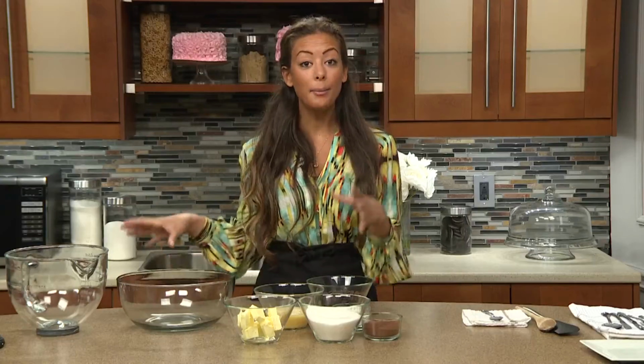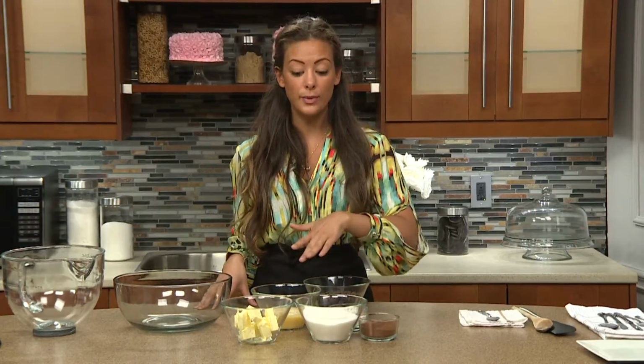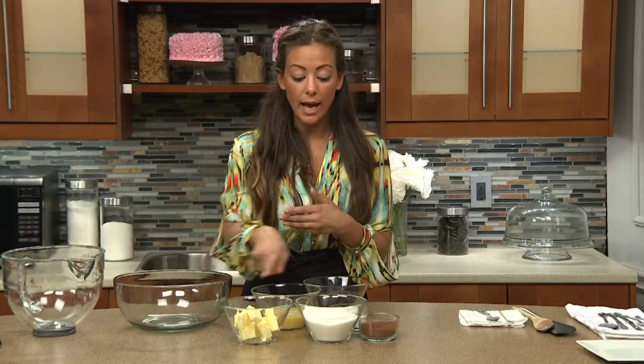So the first thing you're going to do, I will let you know I'm going to be doing everything out of the microwave, which is super easy, so you can do it at home even if you don't have an oven, or sorry, a stove top, but you can use a stove top for this recipe. The first thing you're going to need is the ingredients.